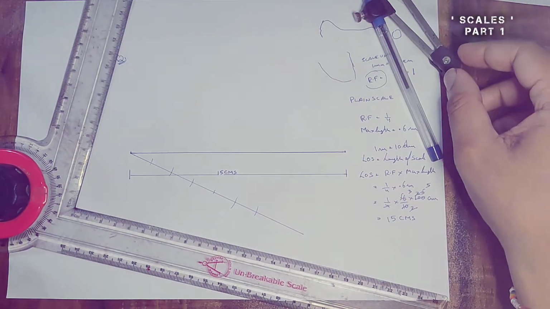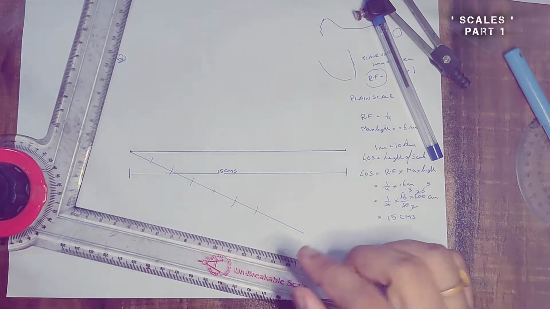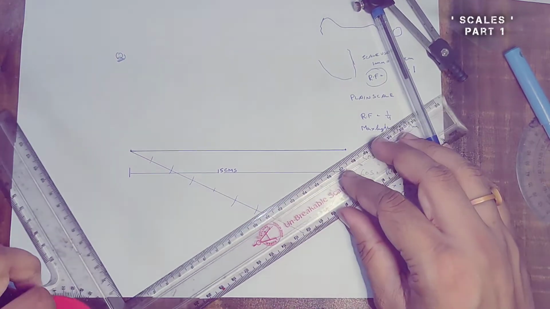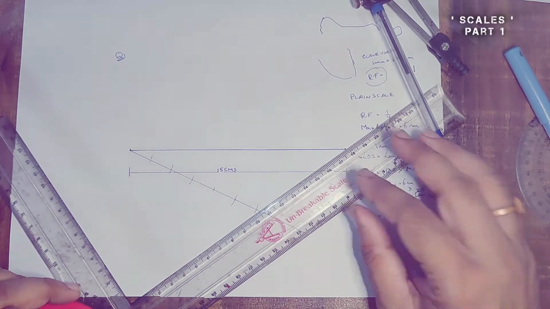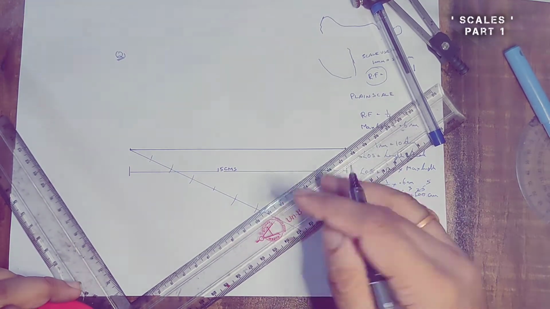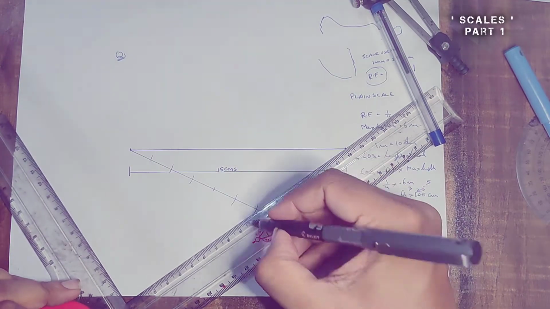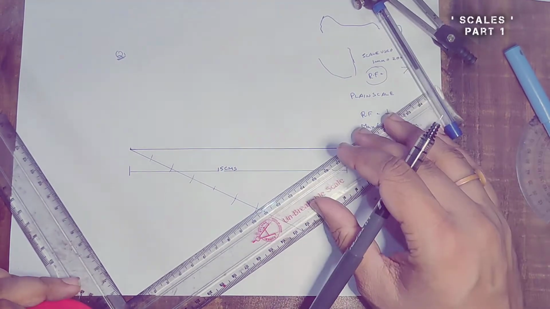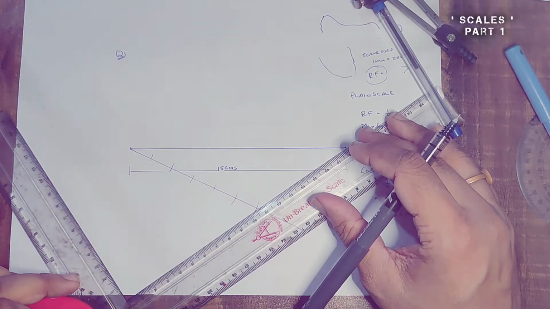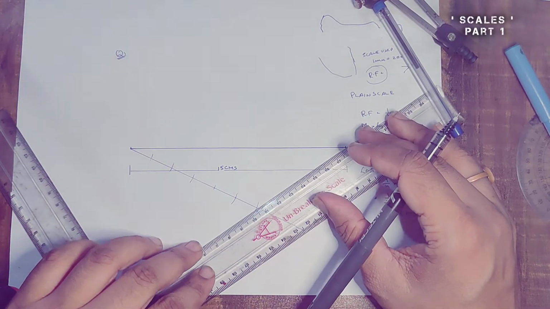Mark any 6 divisions over there. Then you should join this last division with the last point of the line.